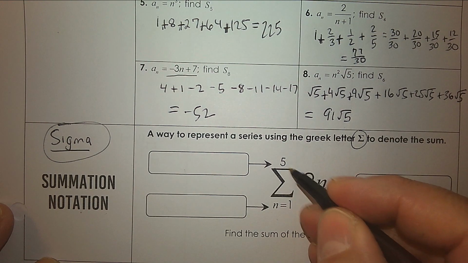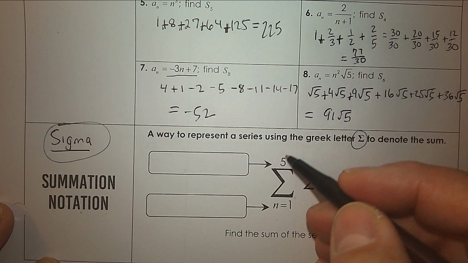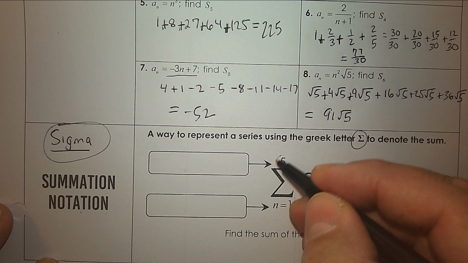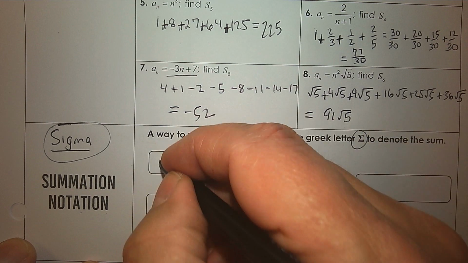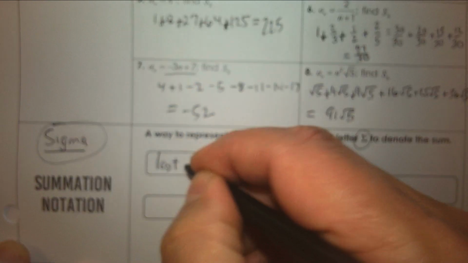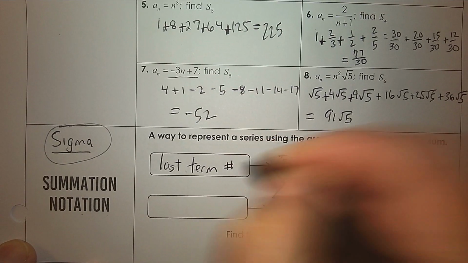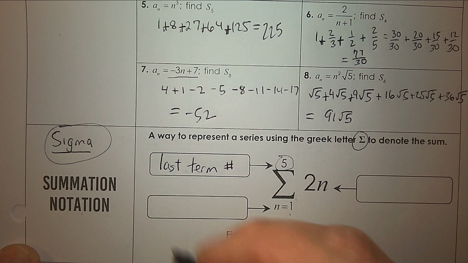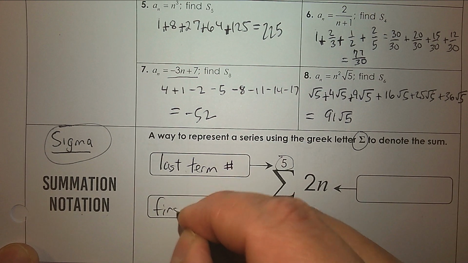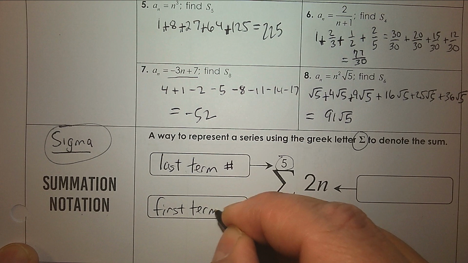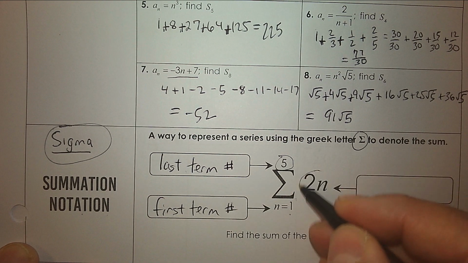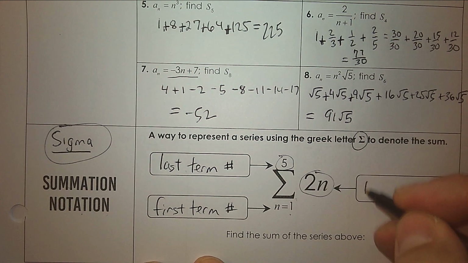So that's a Greek letter. I want you to notice there are 3 parts. There is a number on top. That tells you the last term number. There's a number on the bottom. That tells you the first term number. And then there is, right beside it, the rule.